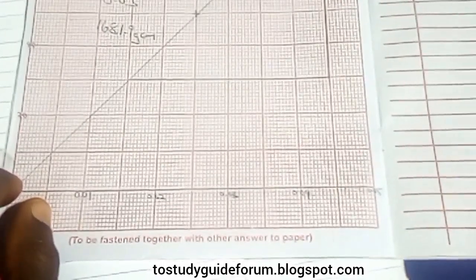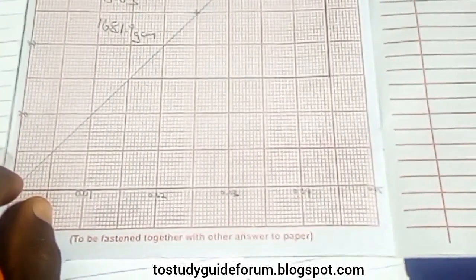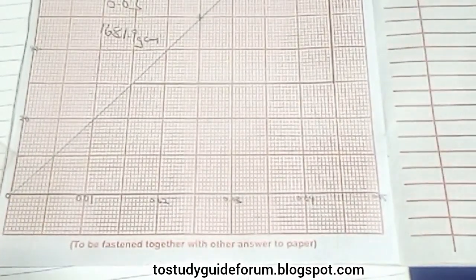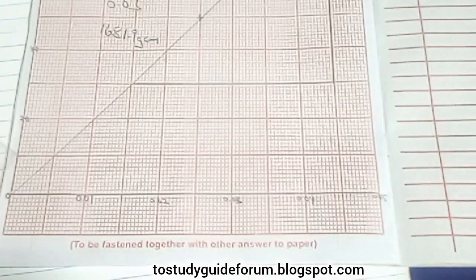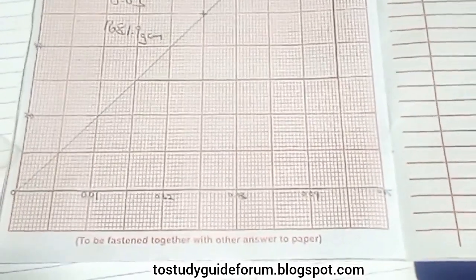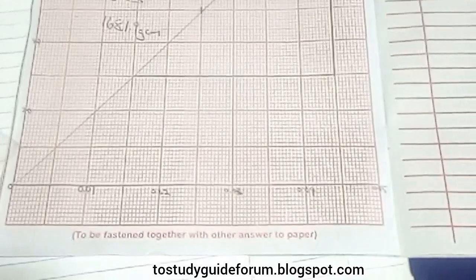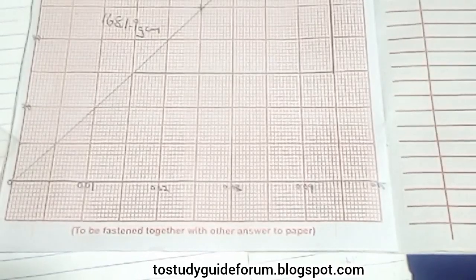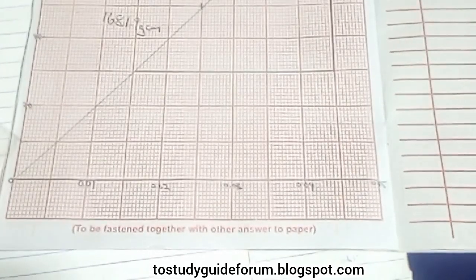There are other small questions that you should be expecting, like precautions. One of the precautions should be that you avoid parallax error, and the second one, you should also make sure that it balances at the knife edge before you take your reading. And then make sure the table or whatever you're using is very well balanced.